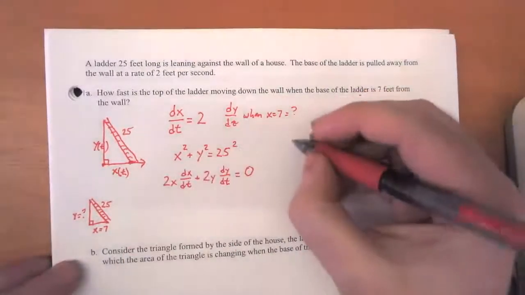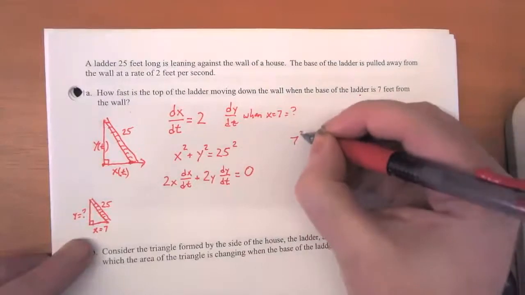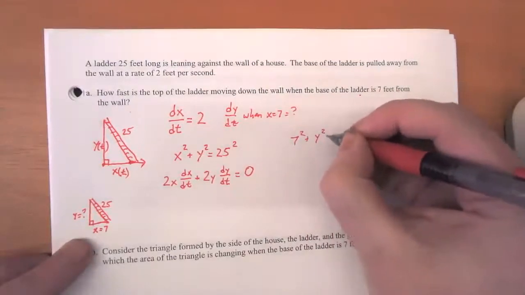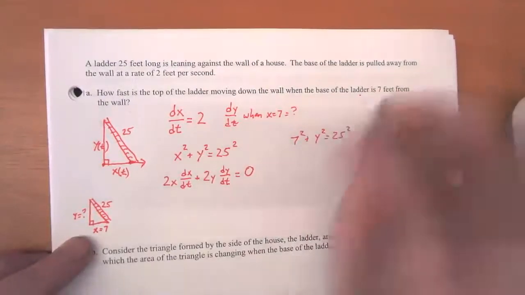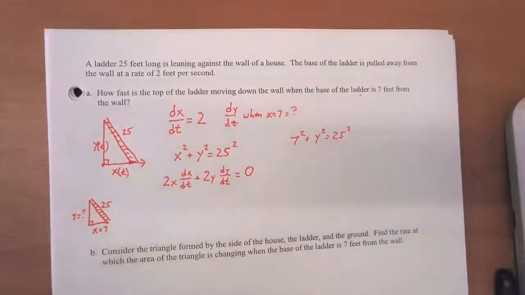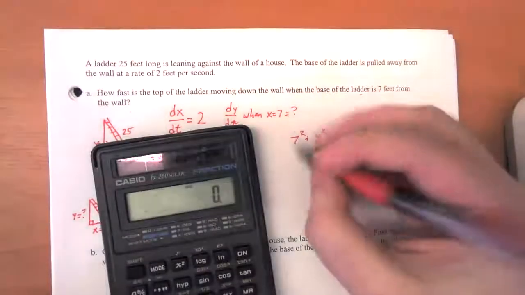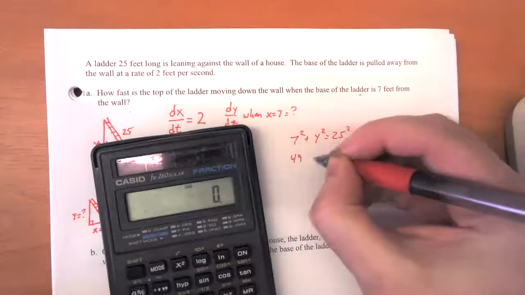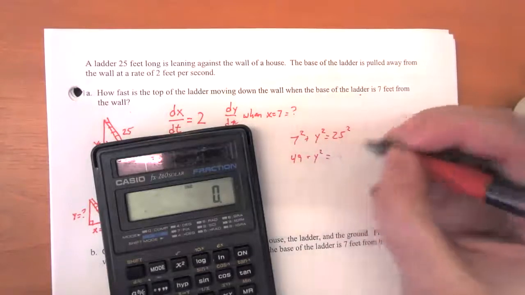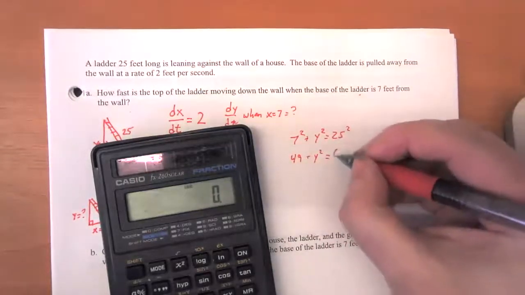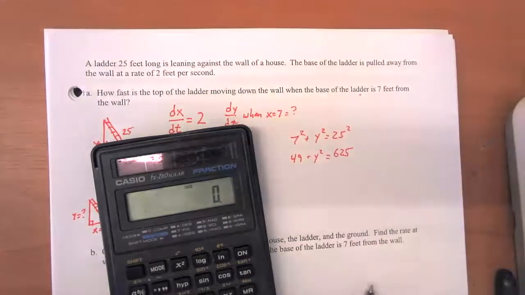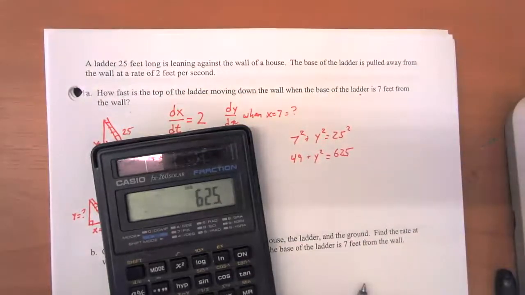All right, so let me write 7 squared plus y squared is equal to 25 squared. All right, and I'll grab my calculator. So 7 squared is 49. I don't need any help for that one. 25 squared, I know that one's 625 off the top of my head. But maybe I need a little help. 625 minus 49.